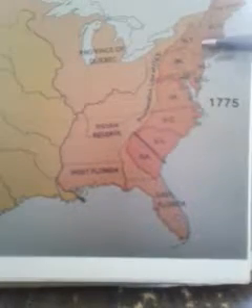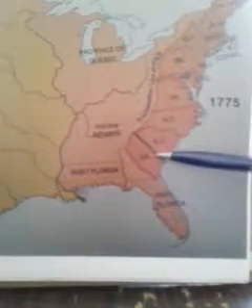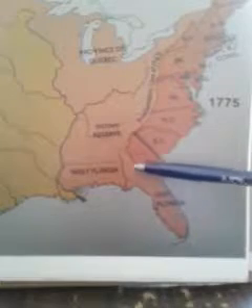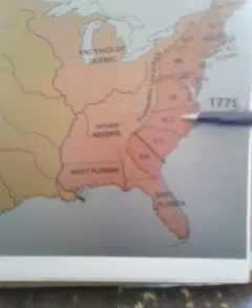We'll be looking at part 3 of the Federalist Papers, number 16. Again, we'll look at the map of the colonies on the eve of the revolution, right when the revolution was going to start. This was 1775. These are the colonies right here, from here all the way up to here.